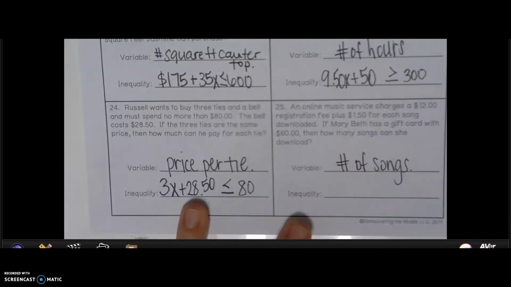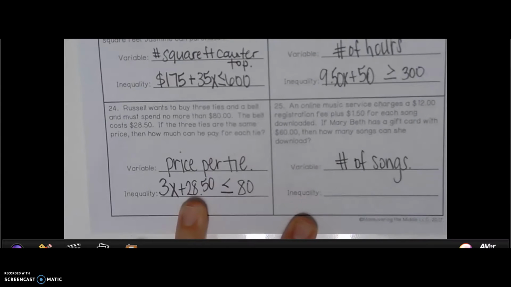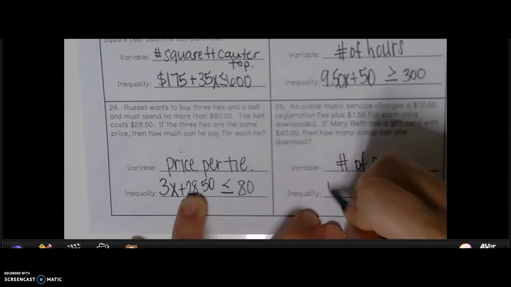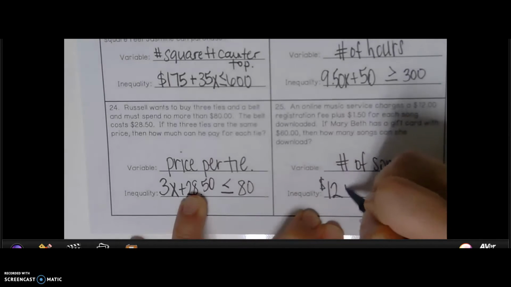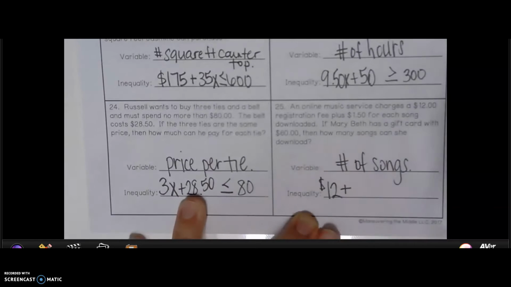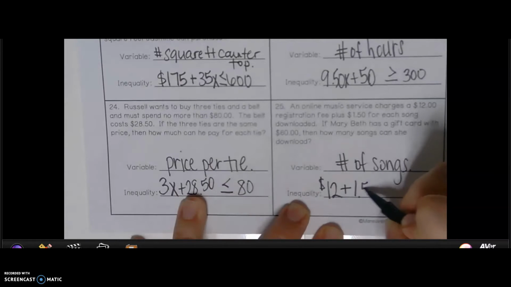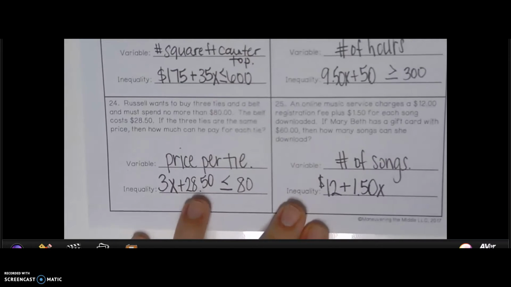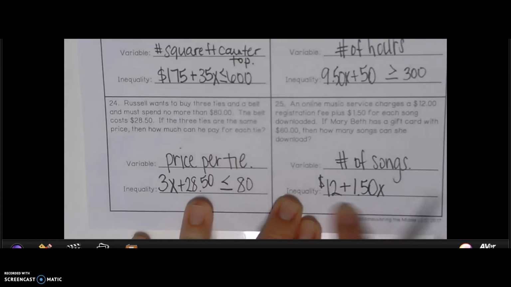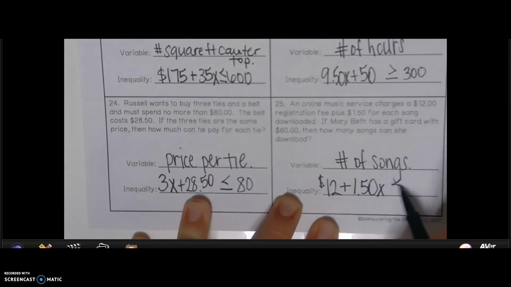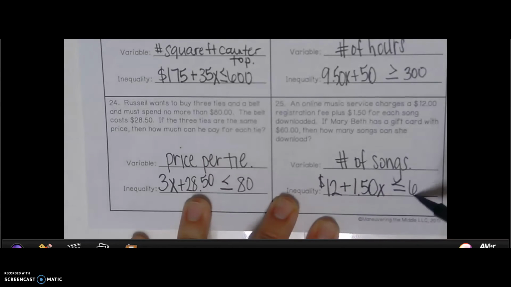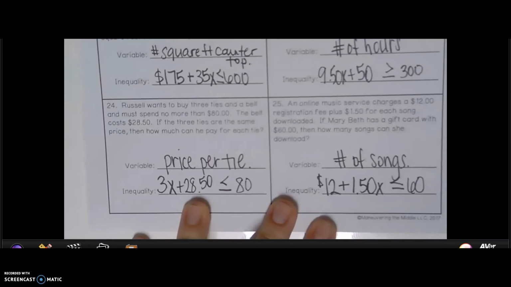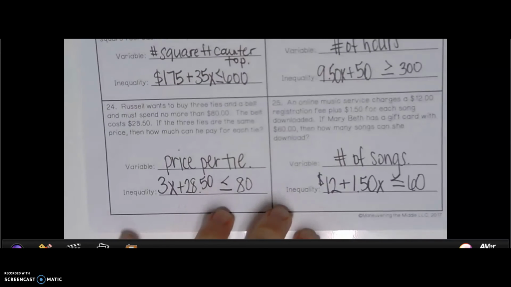Let's go through and talk about what else we know. An online music service charges a $12 registration fee, so we know that there's going to be a $12 initial cost, plus $1.50 for each song downloaded. There's your variable, 1.50x. Okay? She has a gift card with $60. So whatever amount we spend right here has to be less than or equal to $60, because they're not going to let her spend more than what's on her gift card if she's trying to pay with that.